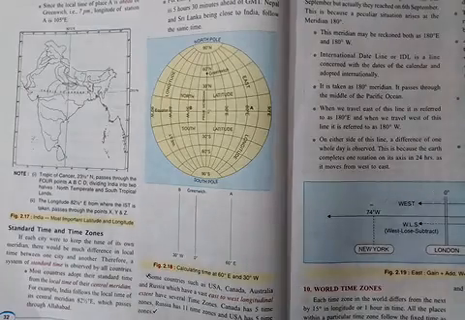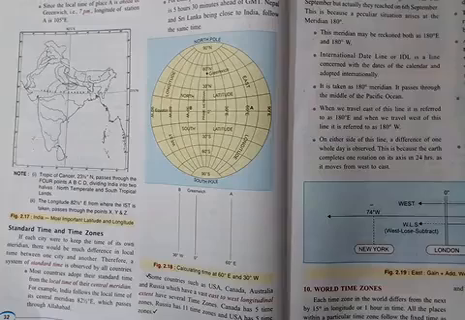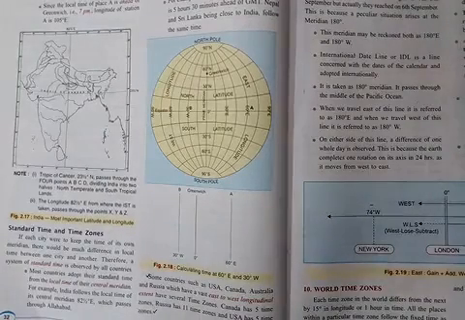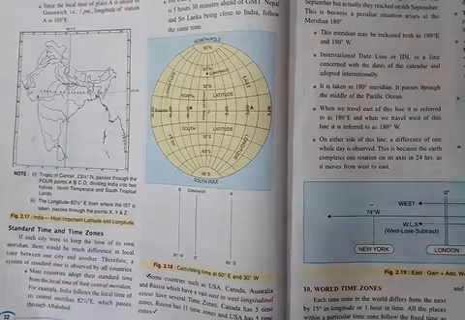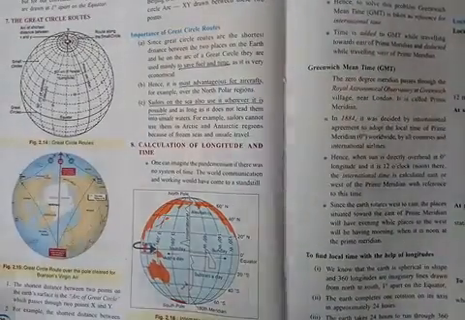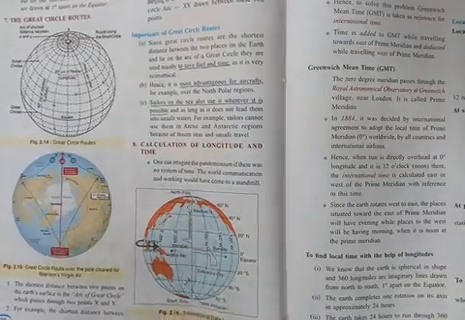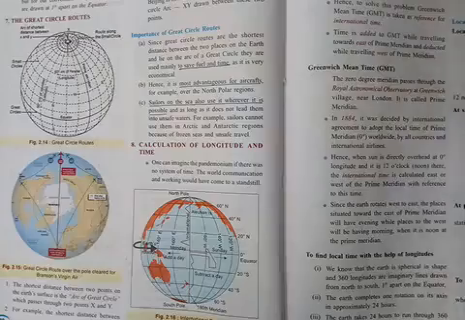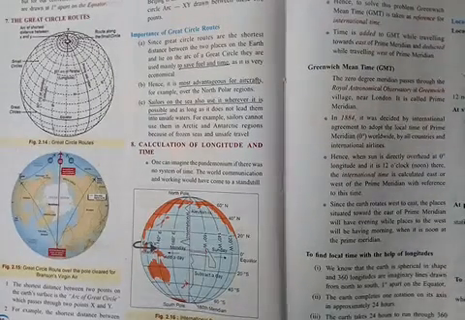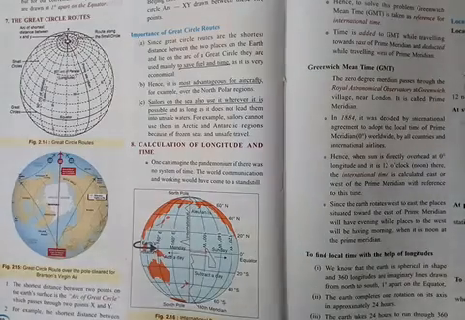So once again, eastern longitudes lie towards the right hand side, and the western longitudes lie towards the left hand side. But it just gets reversed when you see the globe from the other side, where you can see the 180 degree meridian. Now this time western longitude will be on the right hand side and the eastern longitude will be on the left hand side.